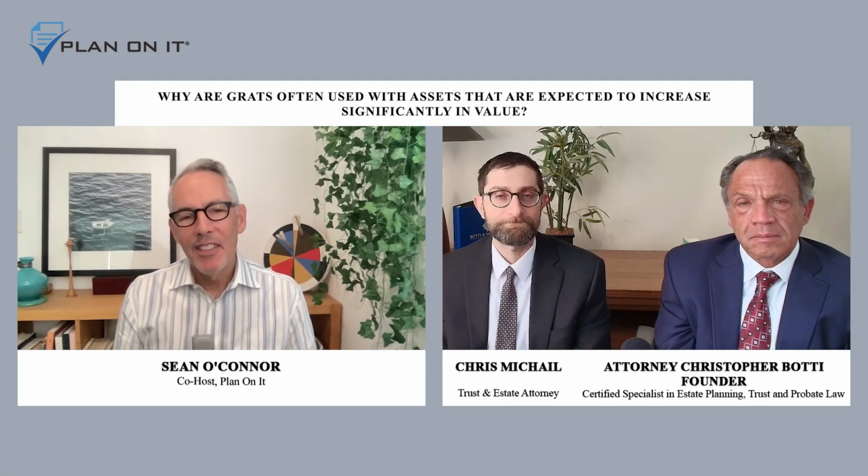Yeah. Well, you've kind of explained what's going to happen. Assets inside the GRAT perform very well during the trust term. Are there ramifications? Can it do too well? Is there? No.